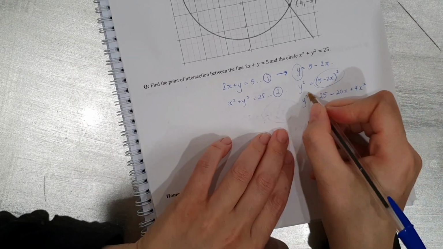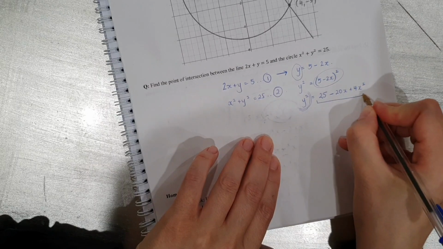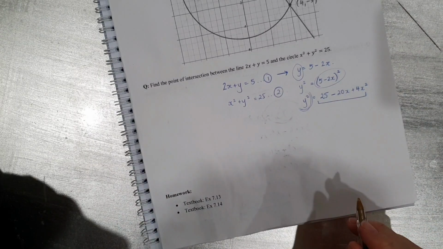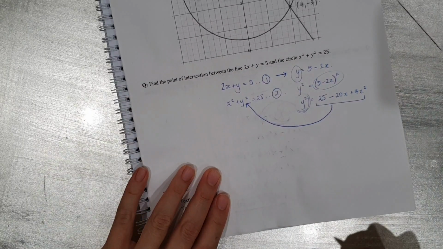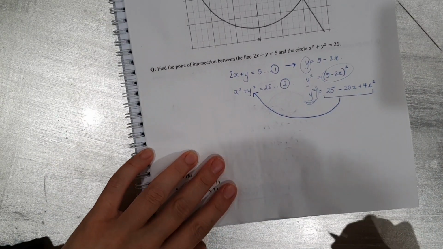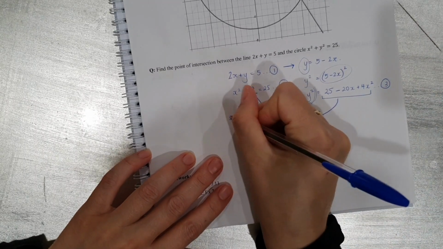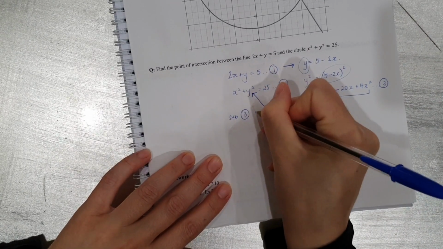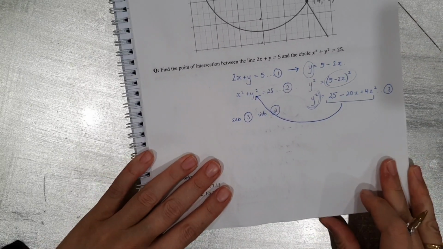Now we have a y squared to work with, which is great. We know y squared is 25 minus 20x plus 4x squared, so we're going to put it in there and hopefully bring the two equations into one. That's now equation number 3, and we're going to substitute equation 3 into equation number 2.